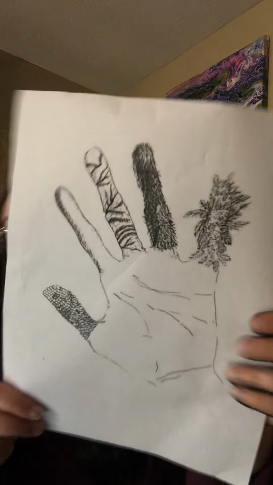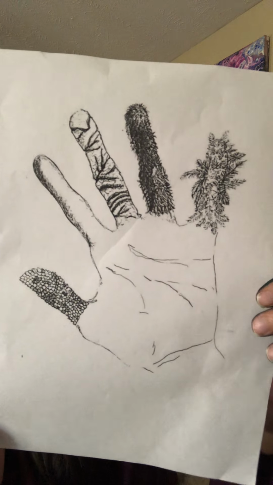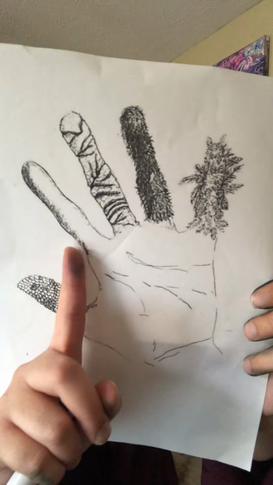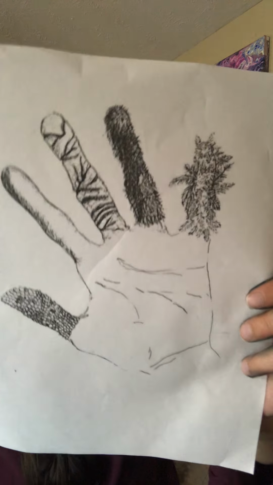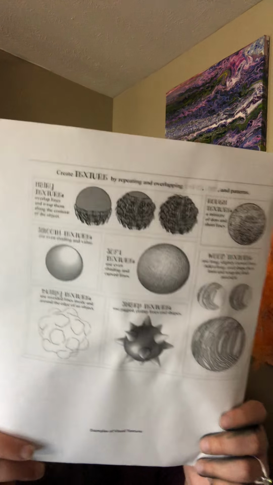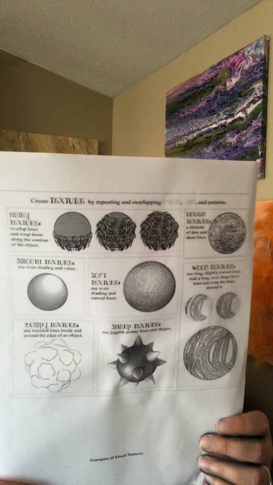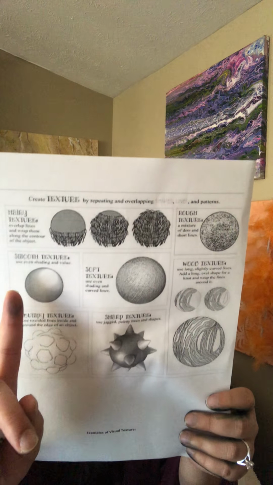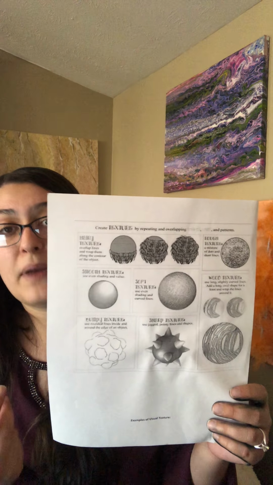This is just another example of a texture hand that I provided for you all. Different textures than the first one. This is a smooth texture, scaly, a rough, crackling texture. I also have the step-by-step here. If you read this, it just tells you step by step how to create a soft texture, a smooth texture, a hairy texture, by repeating and overlapping patterns and shapes. So that may be useful to you all. All of these worksheets that you find are on Schoology.